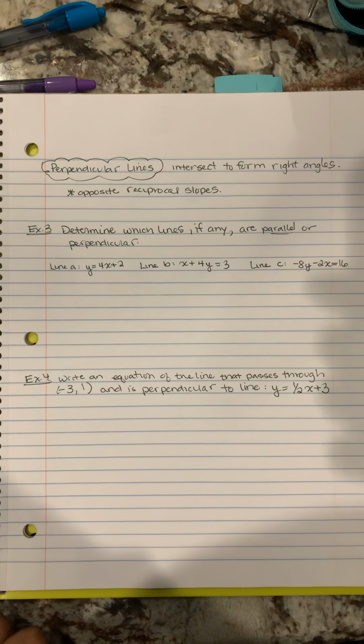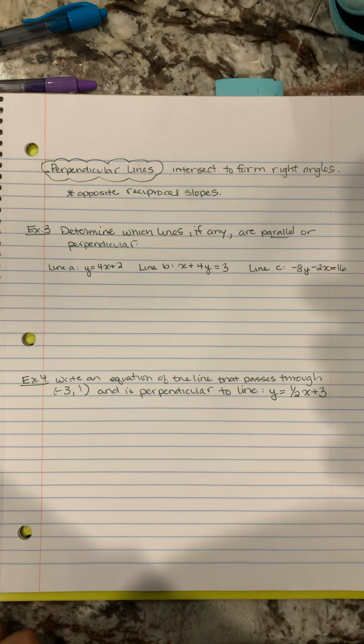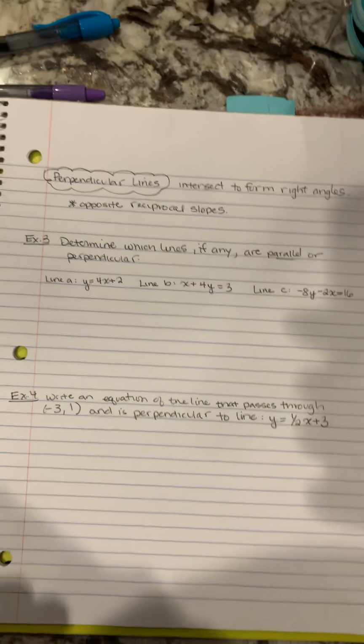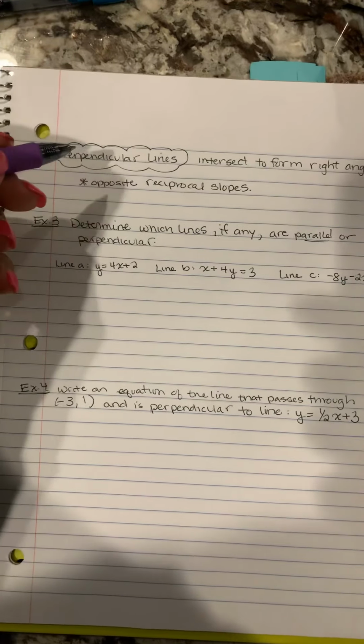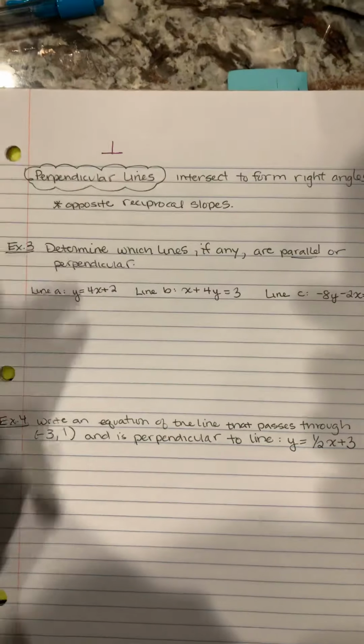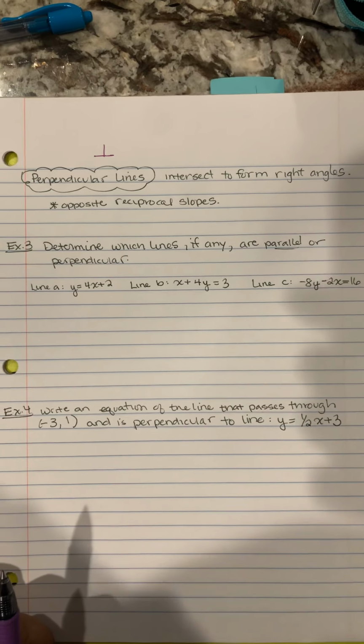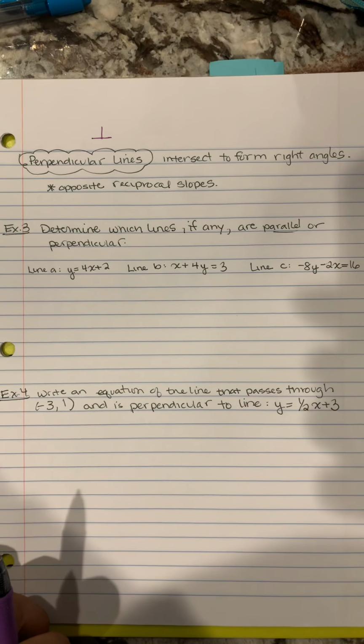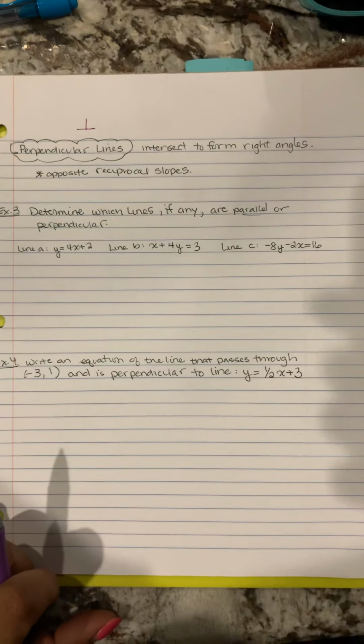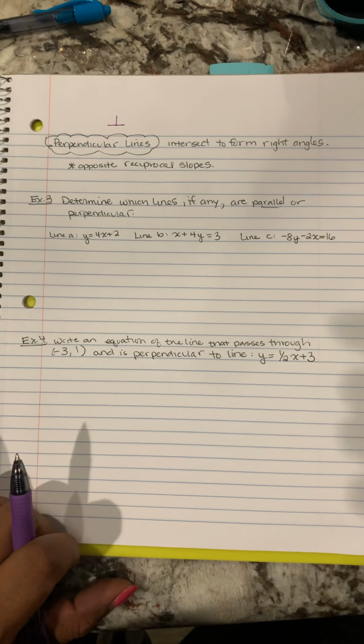Okay, do me a favor, students, stop the video, write out this outline, and then we're going to go ahead and get started. Perpendicular lines. The symbol for perpendicular is the upside down T. They intersect to form right angles. If you're looking at their slope, we call that the opposite reciprocal slope.